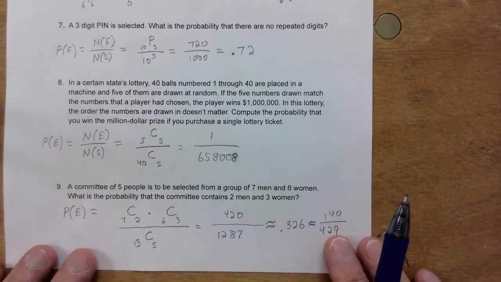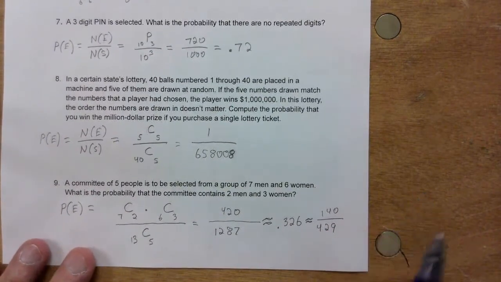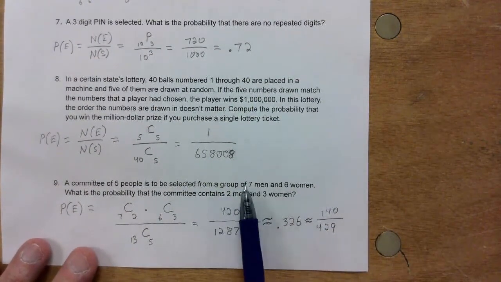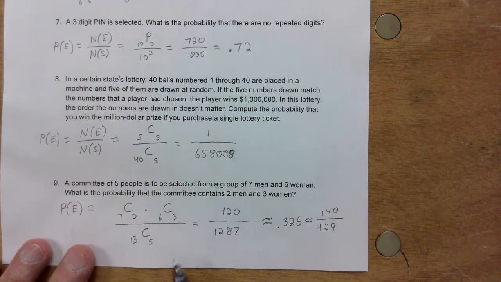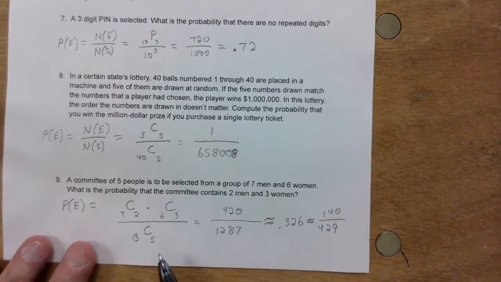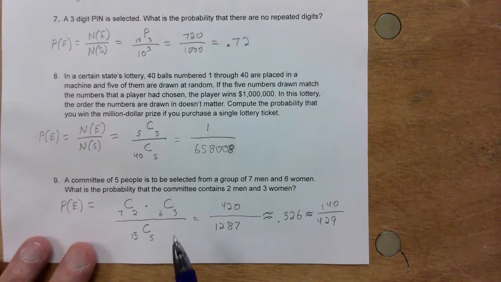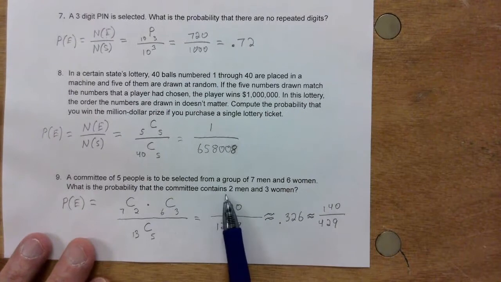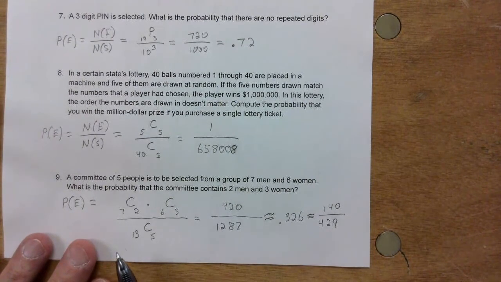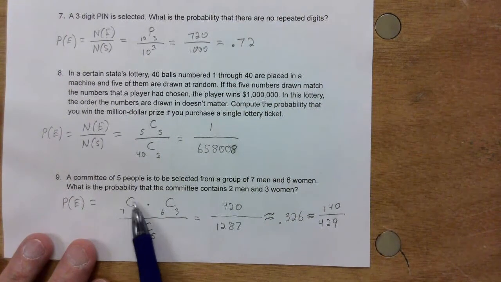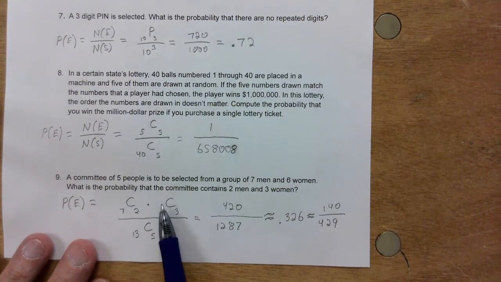All right, last one, number 9. A committee of 5 people to be selected from a group of 7 men and 6 women. What's the probability the committee contains 2 men and 3 women? Guys, order doesn't matter because we're just selecting for a committee. First we'll talk about the men. We want to pick 2 men out of 7. That's one event. But we also need to pick 3 women out of 6.